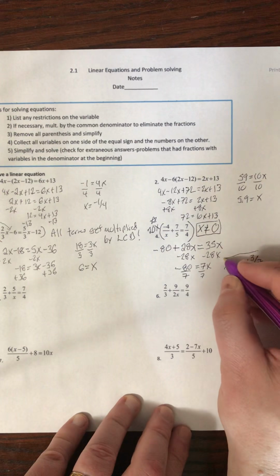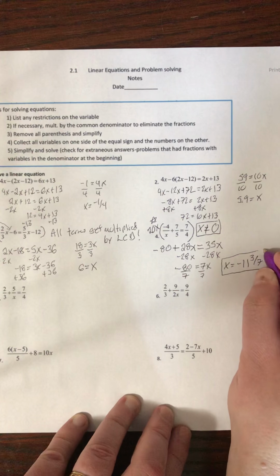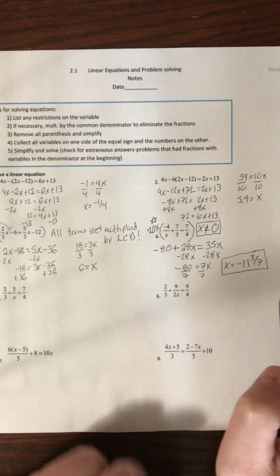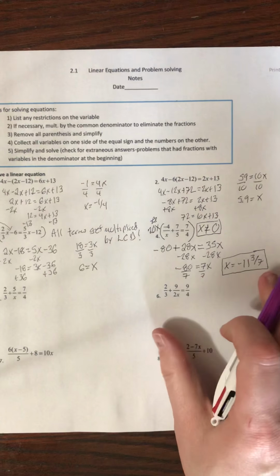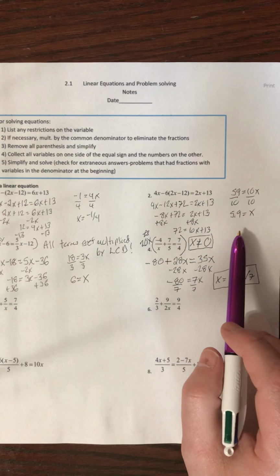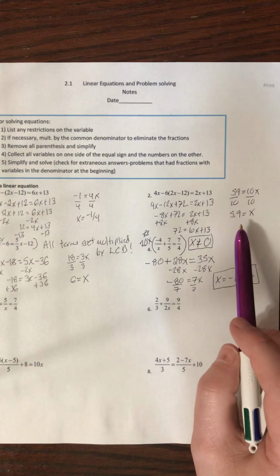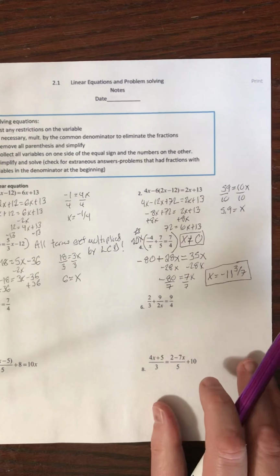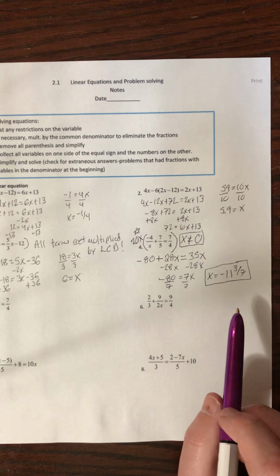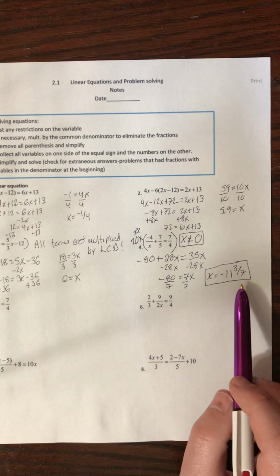That is an actual exact answer, which is much more preferred than a decimal answer that isn't exact. This is problem number 2. We said 5.9 was okay because that's an exact answer. 59 divided by 10 is exactly 5.9. If you do 3 divided by 7, you find that you get a repeating decimal all of a sudden, eventually.